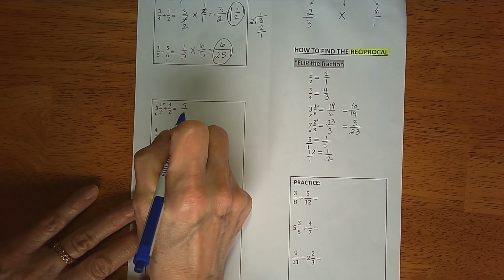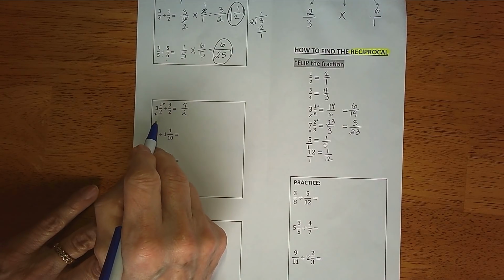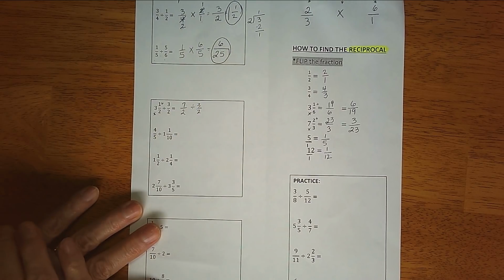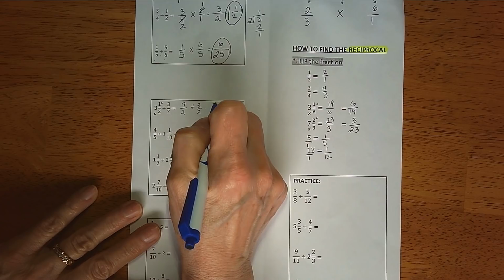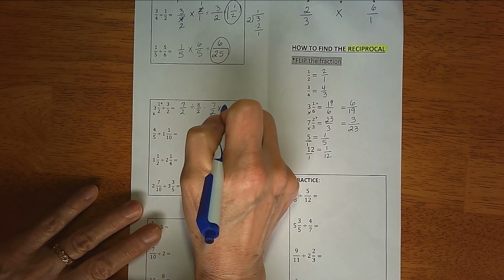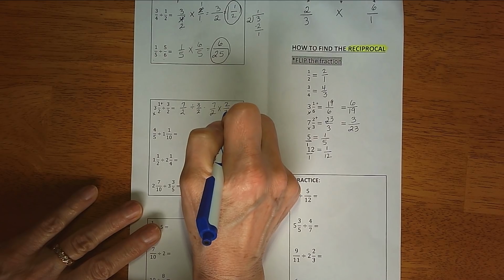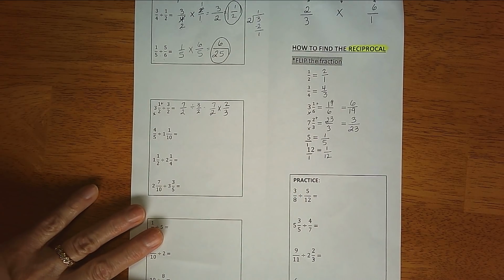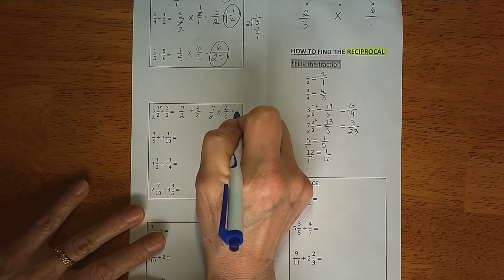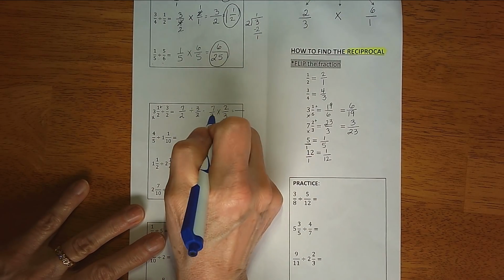Denominator stays the same, so that's 7/2 divided by 3/2. Now we're going to take our 7/2, change our operation, and flip our second fraction so that we're ready to do our multiplication. All right, here we go. Check for places to cross simplify.